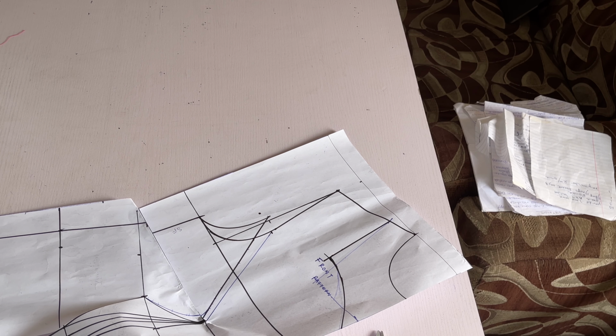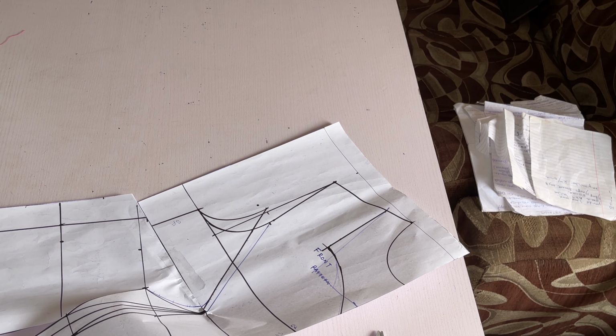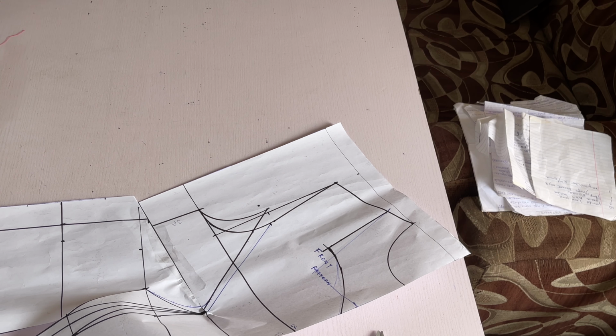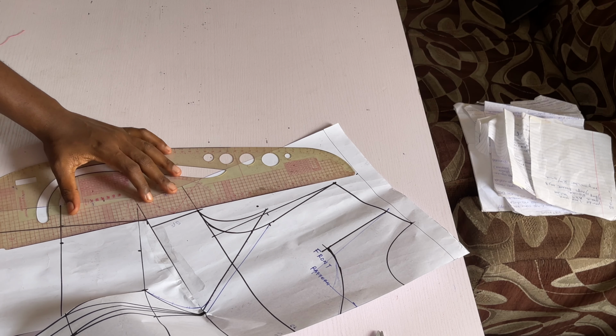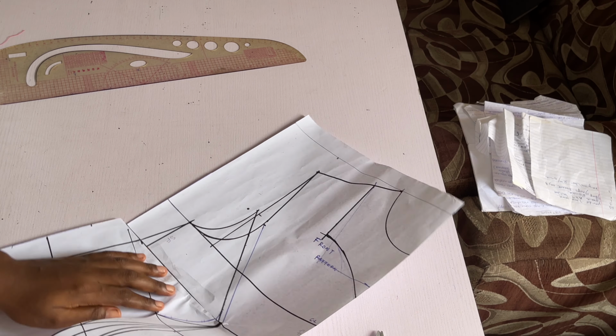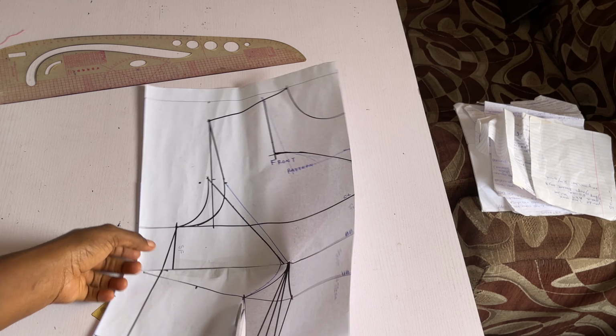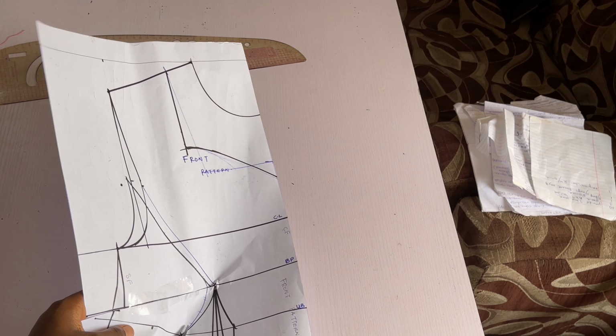When I'm done closing my dart, I'll tape it down with sellotape to hold it in place. Then adjust my side front, connecting it back to the chest line. Then cut through. Make sure you watch how I'm cutting it.